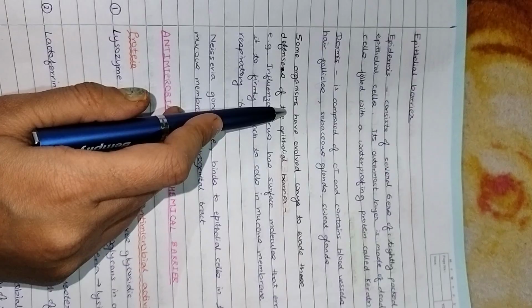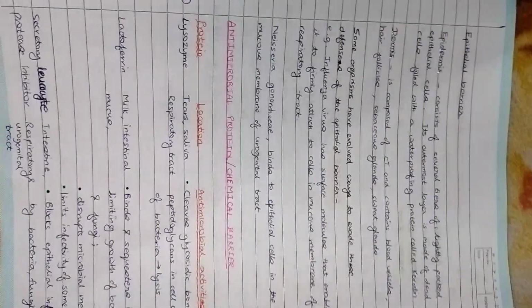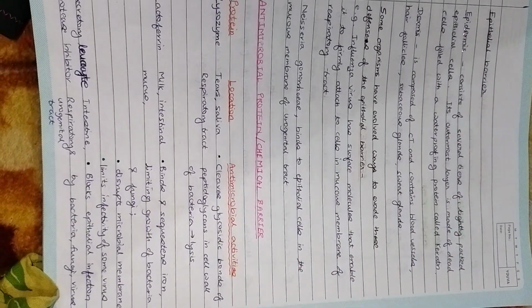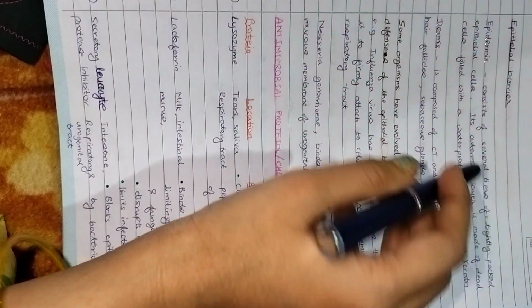Now coming to the epithelial barriers. This can be asked as a question, so you can take a screenshot to prepare notes of this if required. If you write this much for the innate immunity, it will be sufficient.